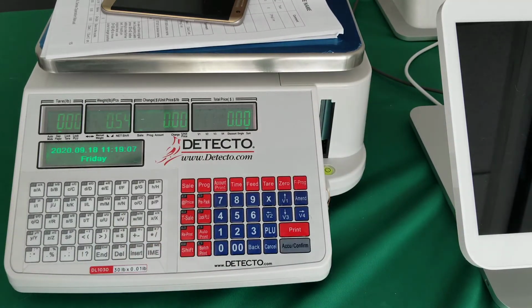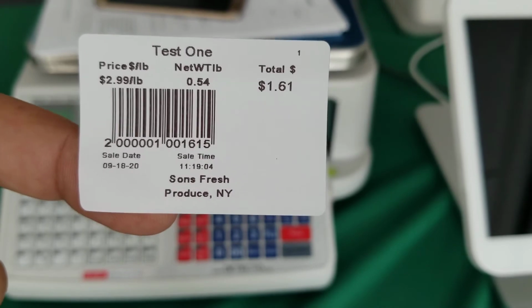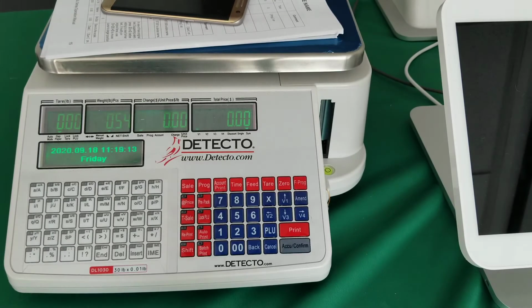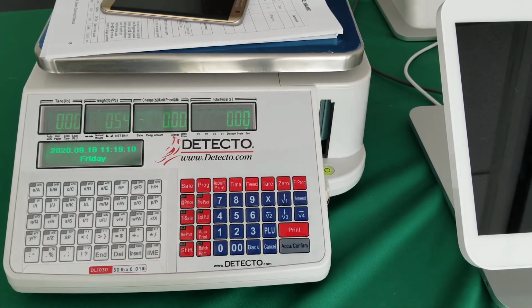Okay, how's that? Okay. And so there it is: Sans Fresh Produce, New York. That's how you change the two bottom lines to represent the store name.